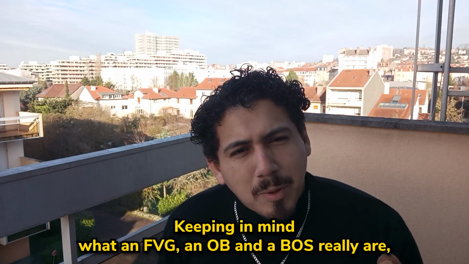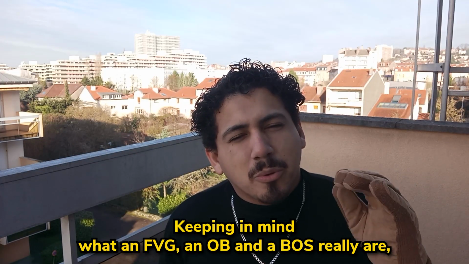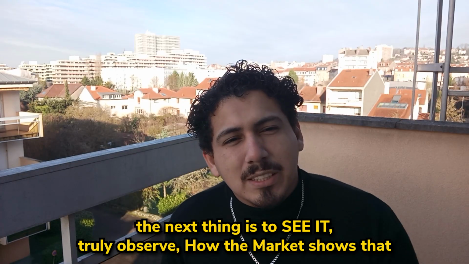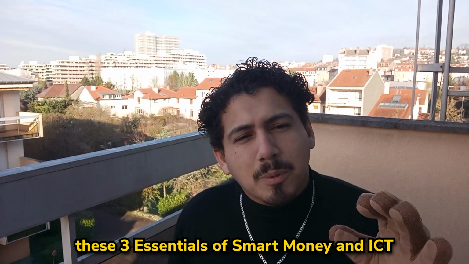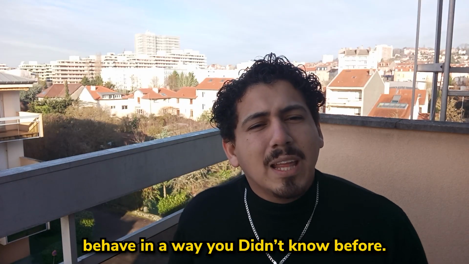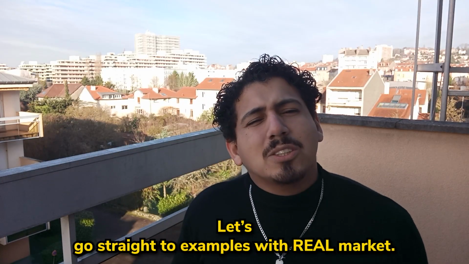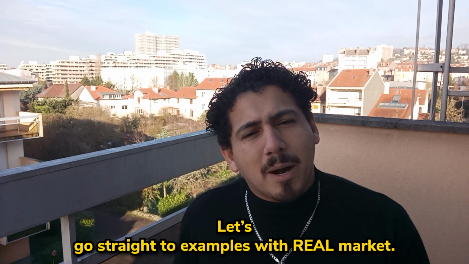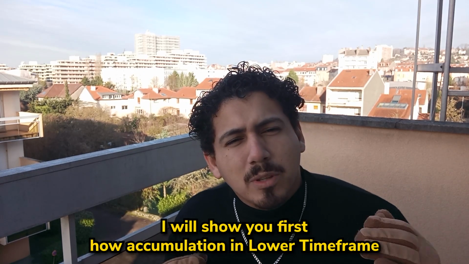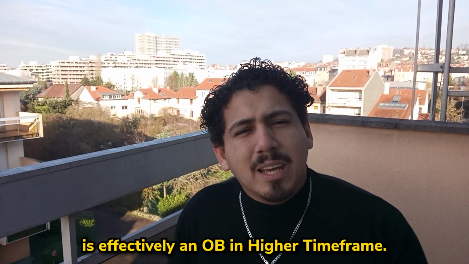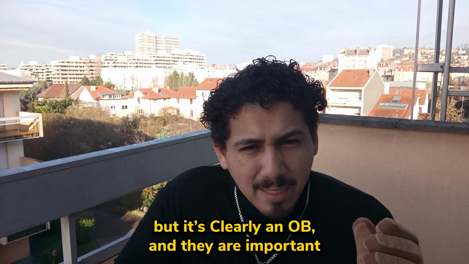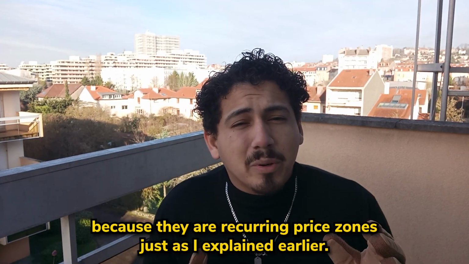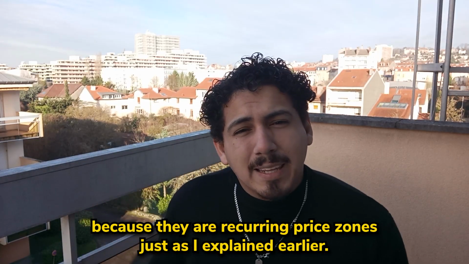Keeping in mind what a fair value gap, an order block, and a break of structure really are, the next thing is to truly observe how the market shows that these three essentials of smart money and ICT behave in a way you didn't know before. So let's go straight to the examples with the real market. I will show you first how accumulation in a lower time frame is effectively an OB in a higher time frame. Not every case is a perfect single candle, but it's clearly an OB, and they are important because they are recurring price zones, just as I explained earlier.